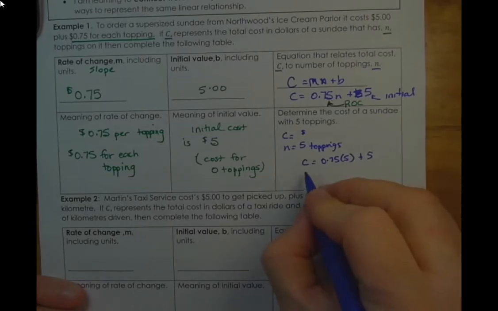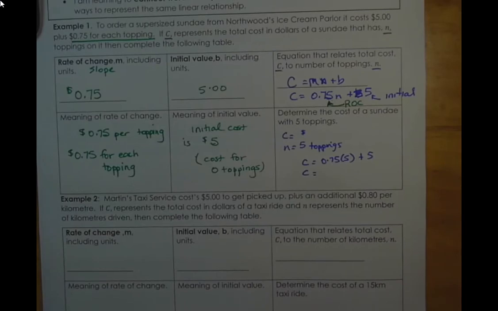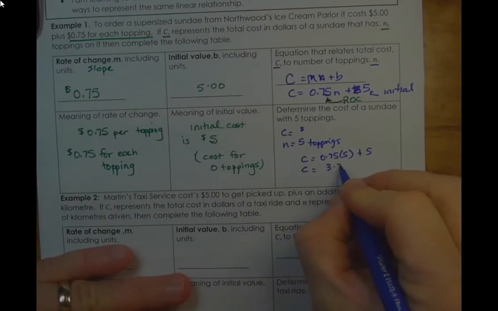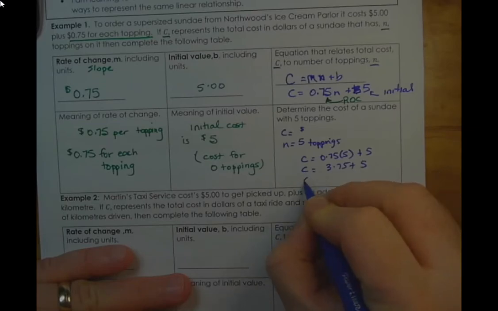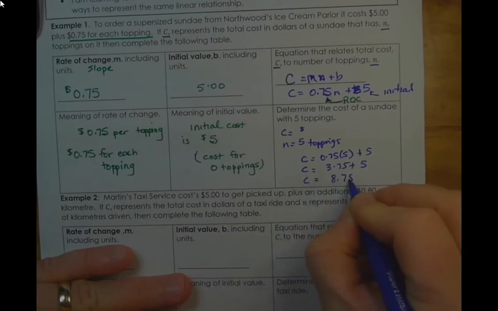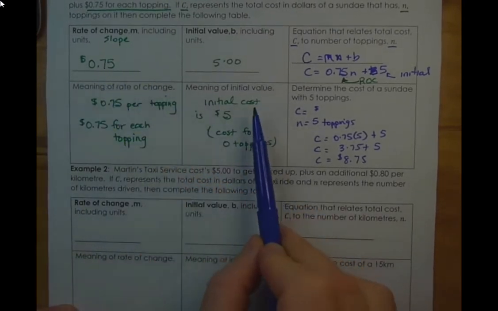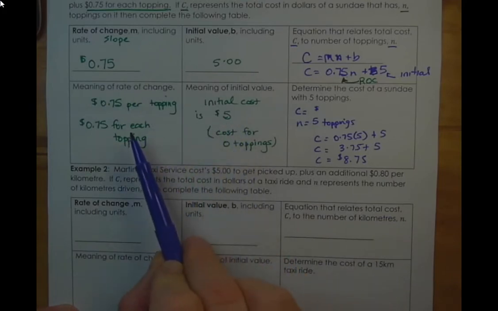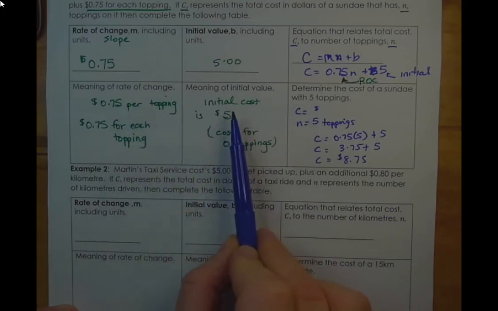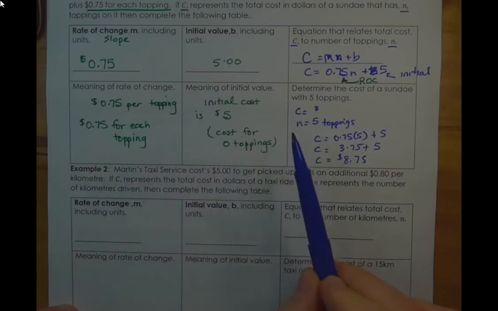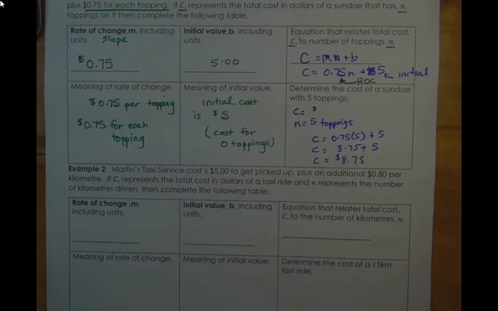Plus 5. And then I can just use my calculator, and I can go 0.75 times 5. So $3.75 plus the sundae itself. There you go. So when doing some of these things, we want to be able to determine the cost per topping and the initial cost and understand what they mean. That's the important part.